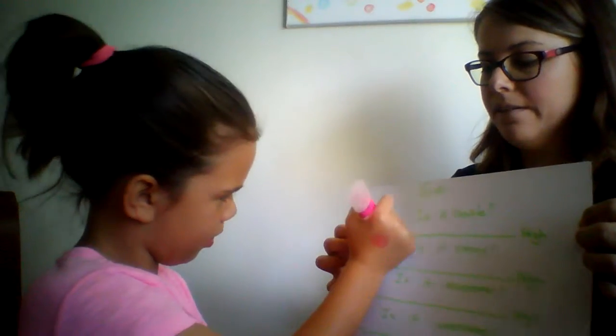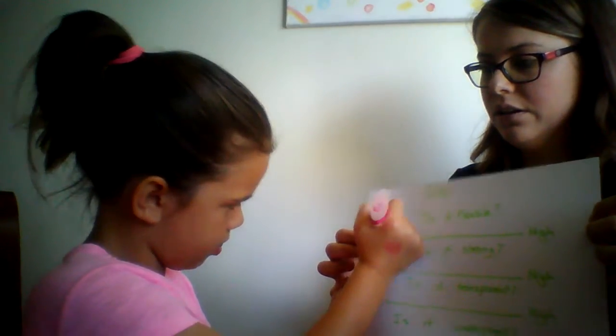Okay, so here we have a little sheet. It says, is it flexible? Low means it's not flexible at all. Then we've got a line, and then it says high. So it is highly flexible. Do you think it's flexible at all? So it is flexible or it's not flexible? Not flexible. So you put your dot there. Good girl.